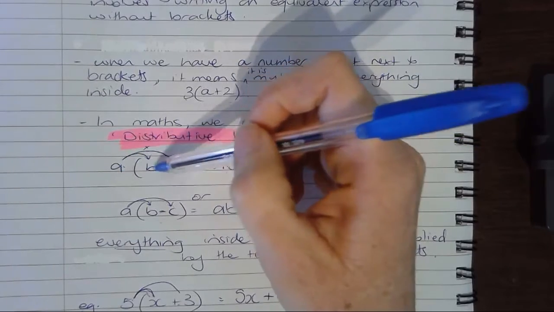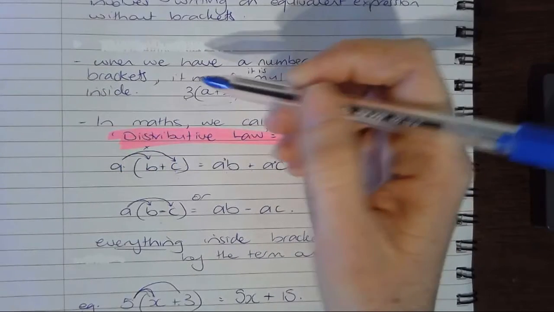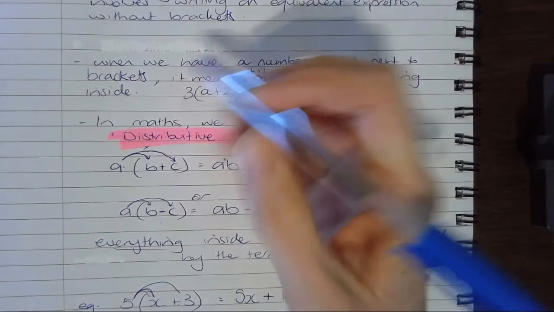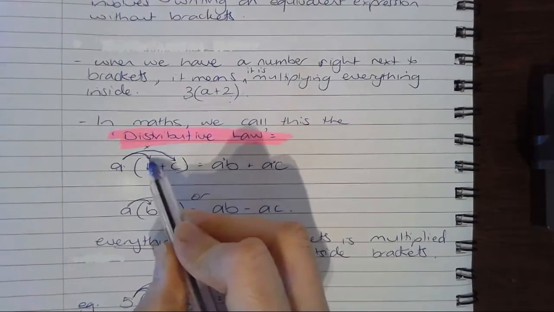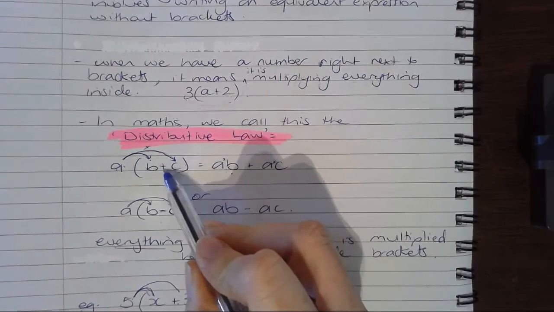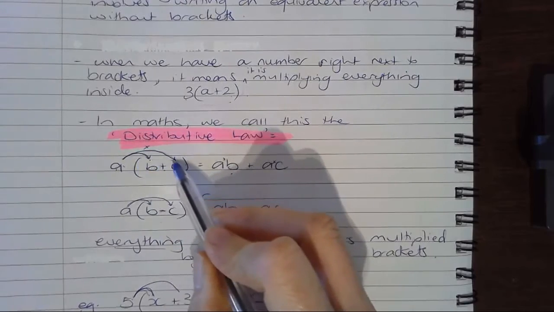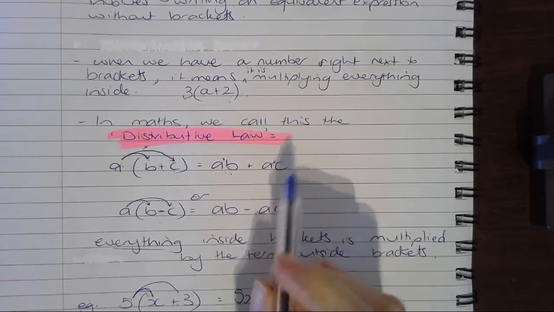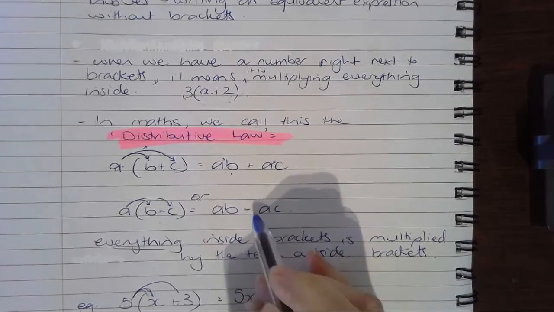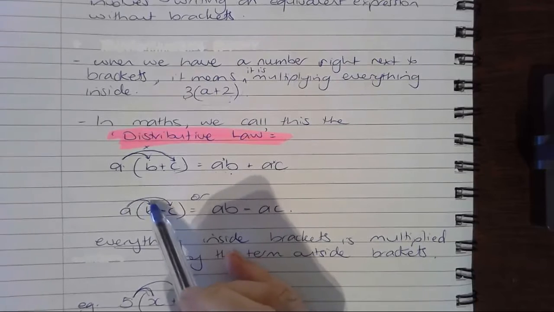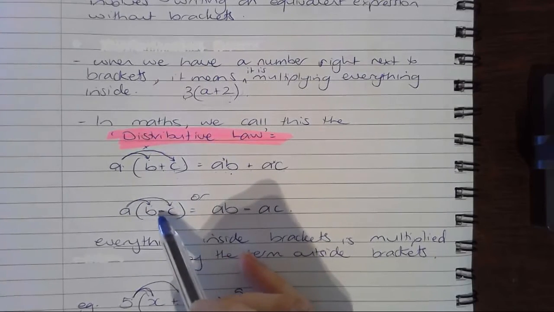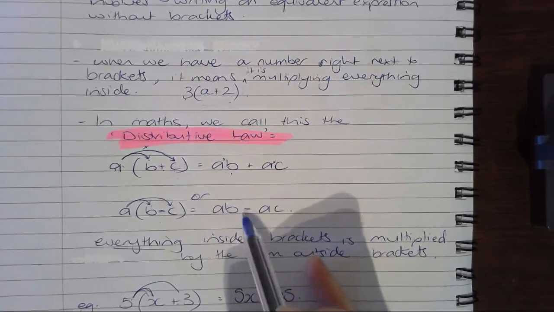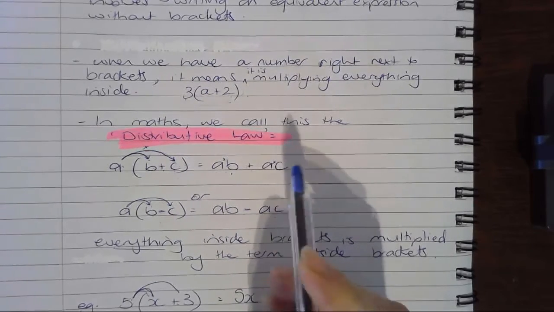So I've got A out the front of B plus C. So that means that A is timesing B, and it's also timesing C. So if I was to expand that, that would be AB plus AC. Okay, so I've expanded that out. Another example of distributive law is if we just have a subtraction in the middle. So same deal. A times B, take away or subtracted AC. AB, take away AC. So let's do some examples.